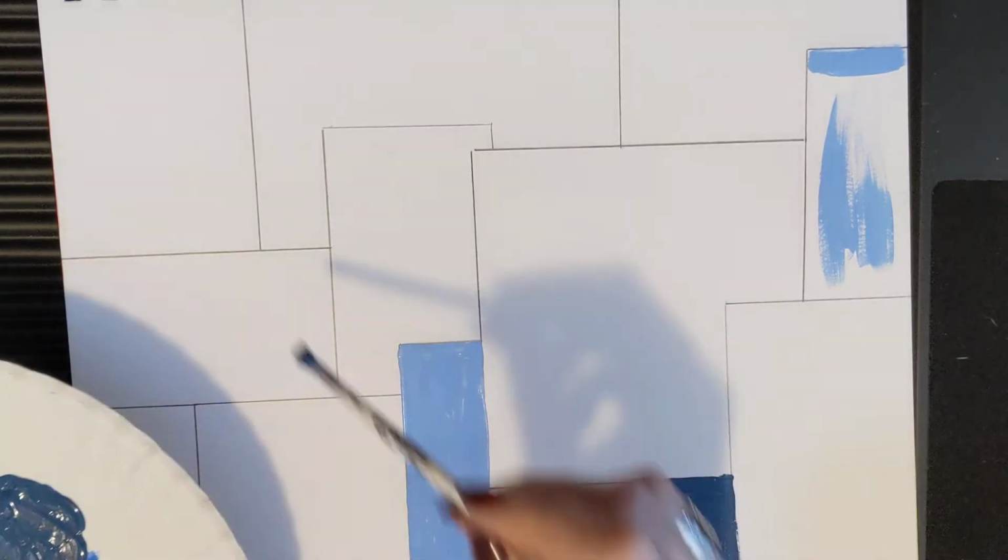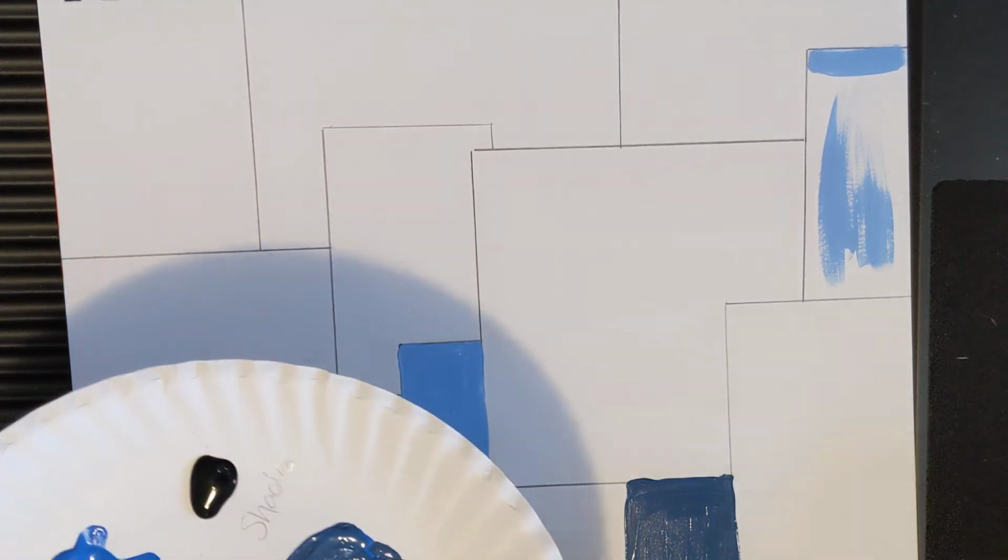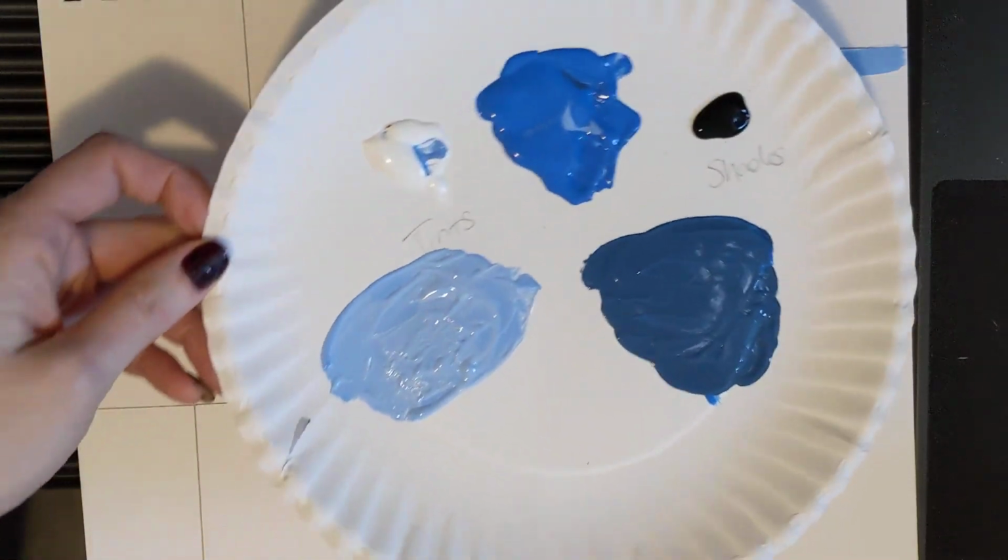Okay, so let's say that I painted that a few times. I painted my regular blue a few times. Now I can start to mix in some of those analogous colors. So let me grab those.